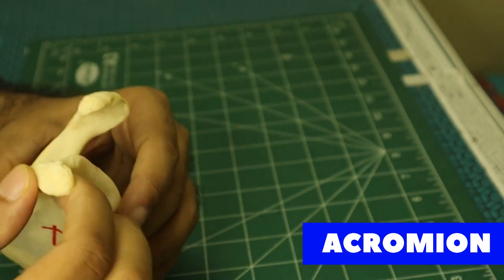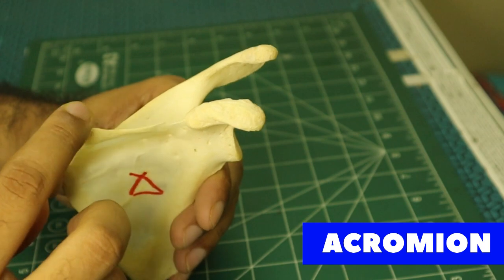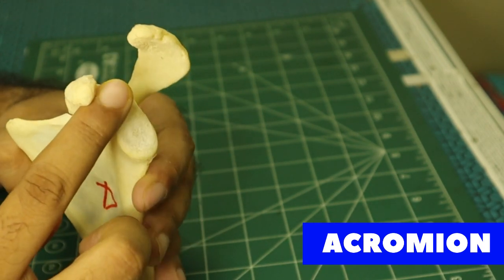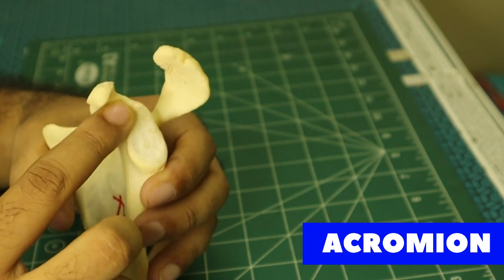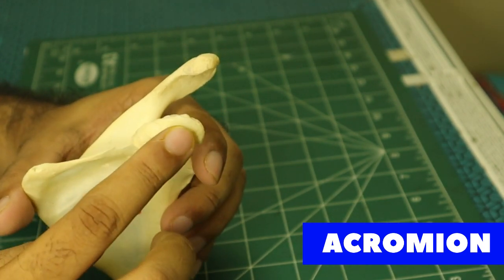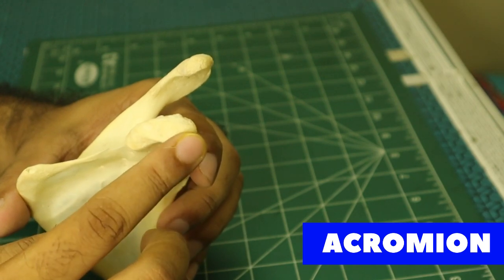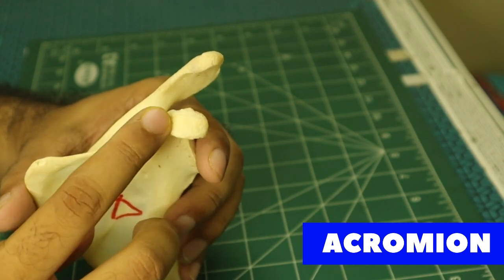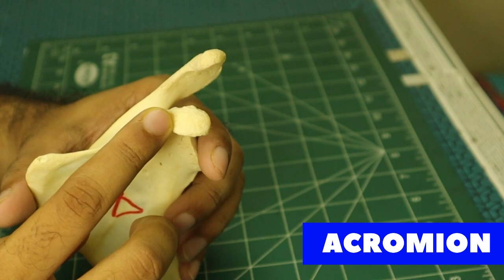Now coming to the coracoid process. It arises from the upper part of the head of the glenoid cavity of the scapula and lies below the clavicle. At first it ascends slightly upwards and medially, then abruptly bends forwards and laterally. Thus it is divided into an ascending and a horizontal part.